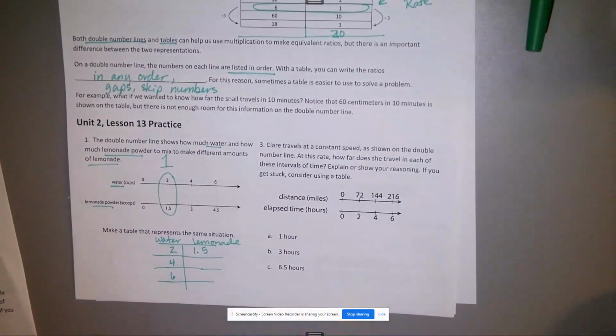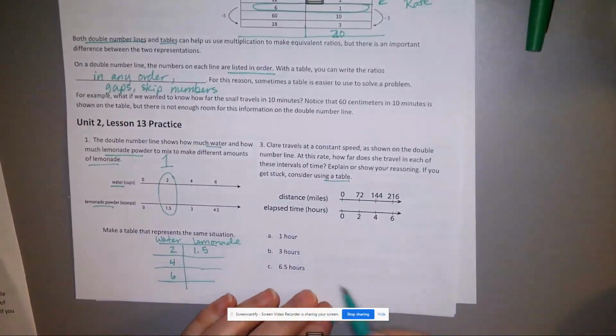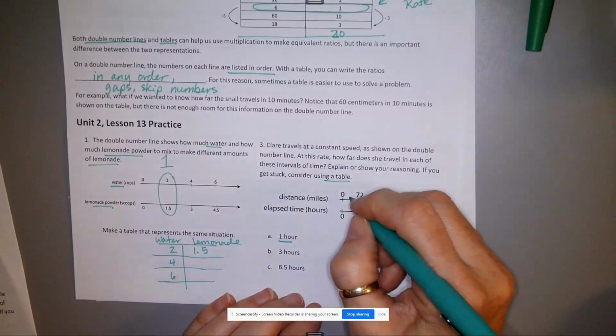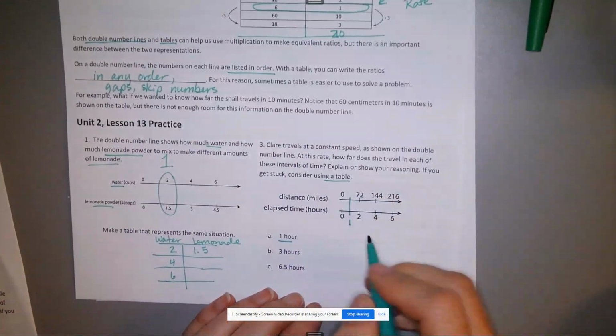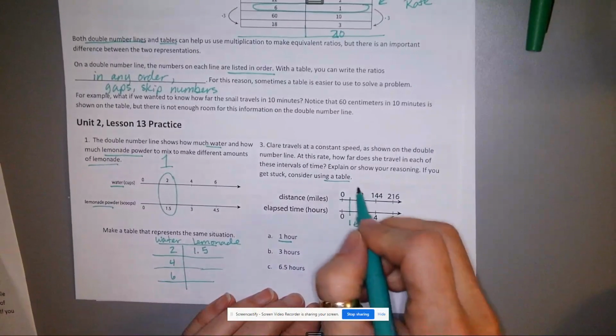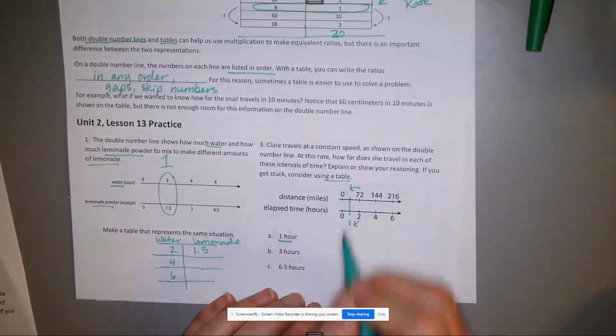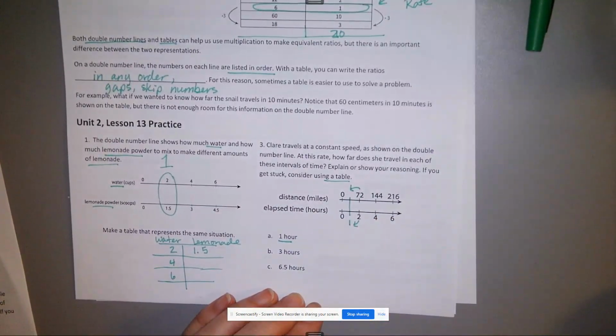For number 3, Claire is going at a constant speed as shown on the double number line. At this rate, how far does she travel in each time frame? So you could use your double number line. You could also make a table. For that 1 hour, I'm going to have to go right here. And then I need to think, how do I turn a 2 into a 1? I have to do the same thing to 72.